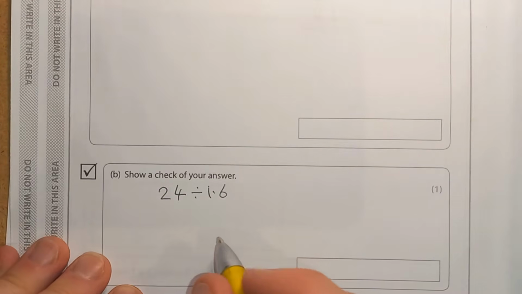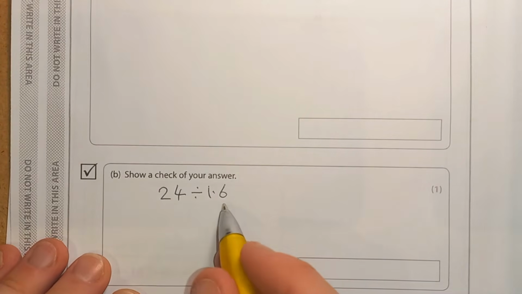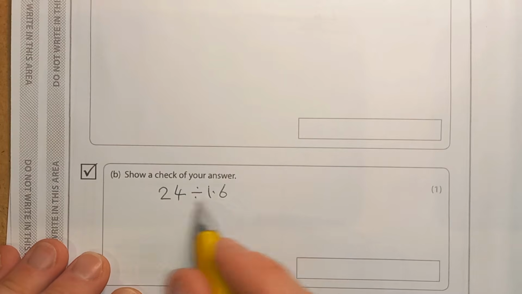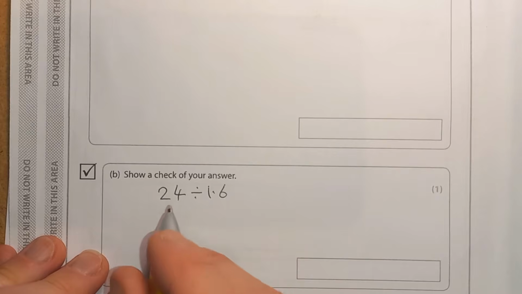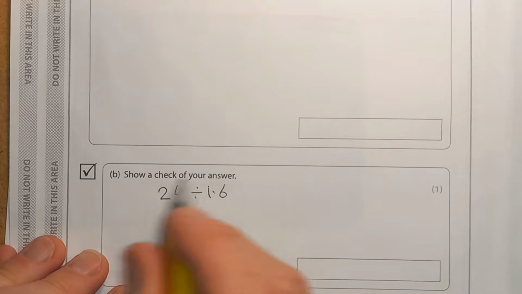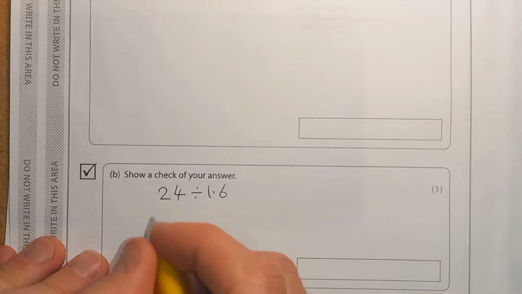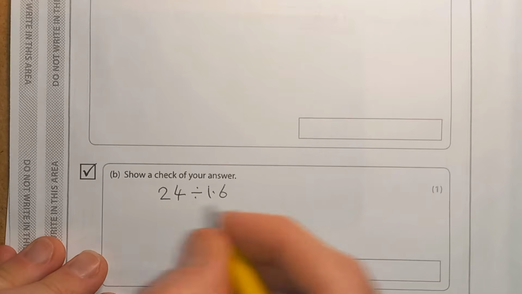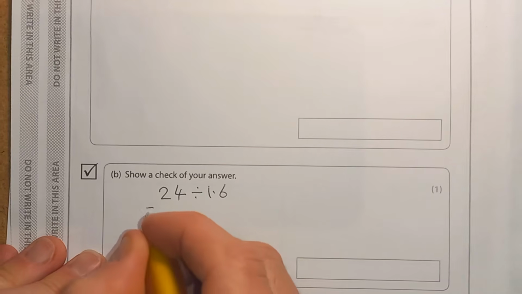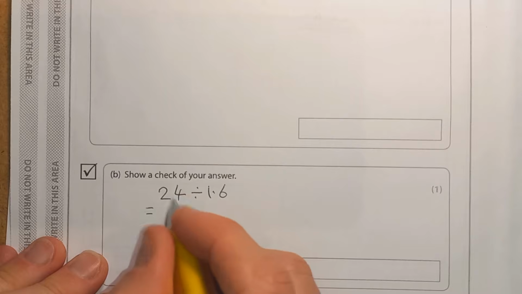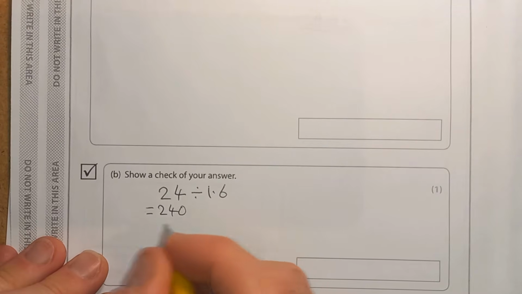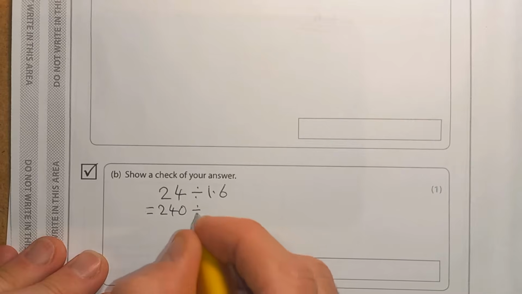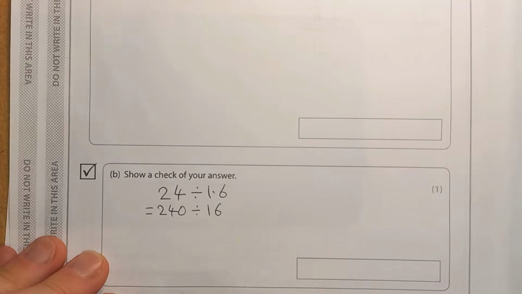Right, well, this is going to be a little bit tricky doing the division because we've got a decimal here. But what I can do is I'm going to increase or multiply both of these by 10. So I'm going to say 24 divided by 1.6 is the same. If I move the decimal point on or multiply by 10, it's the same as 240 divided by 16.